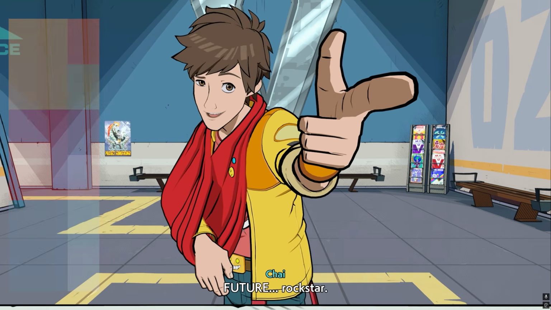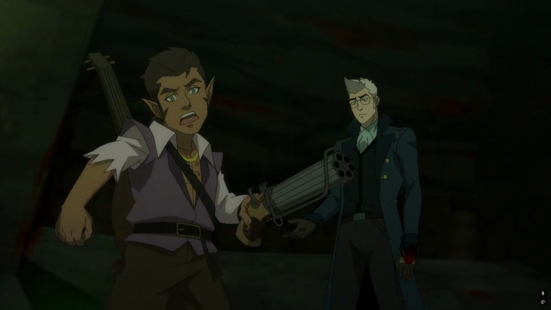Future rock star. There's also the combination of green and purple, which is a rare sight in nature, so it makes a character look mutated or out of place, which is why those colors are typically used to represent acids and poisons.